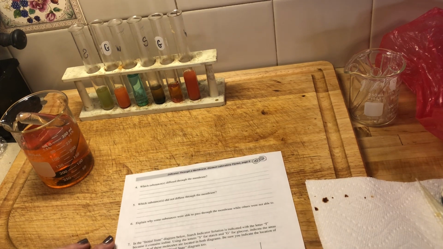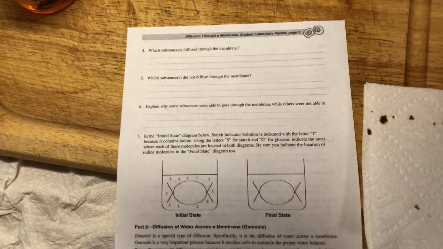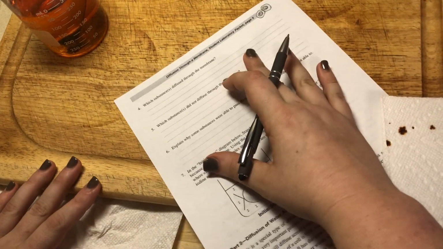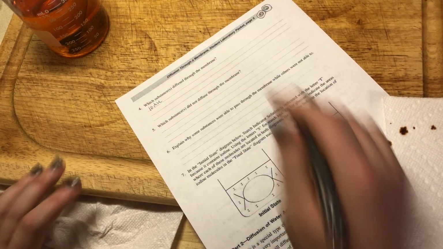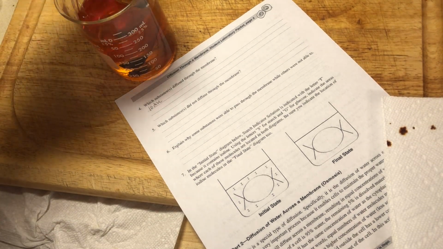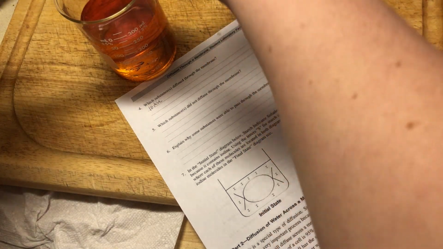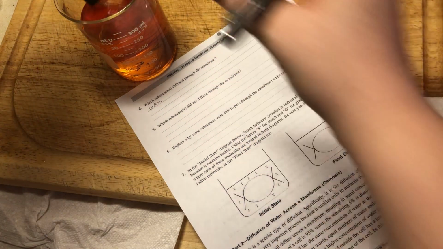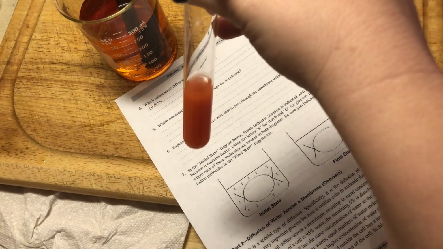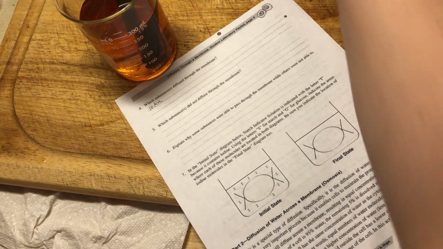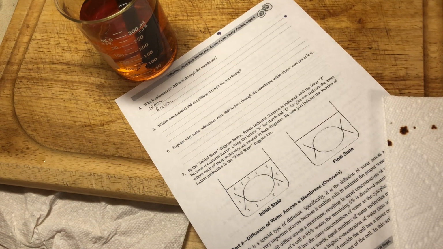All right, so question number 4 on page 5. What substances diffused through the membrane? Right, so iodine, right? Iodine diffused through the membrane. That's how we're able to get this color reaction, the color change in our cell, but we can't really see too well right now, right? And then based on our test here with our beaker water, we got our positive result for glucose. So glucose diffused through the membrane, right?